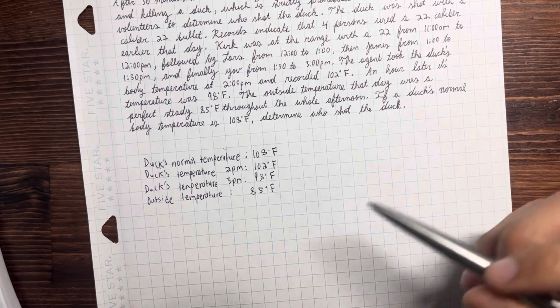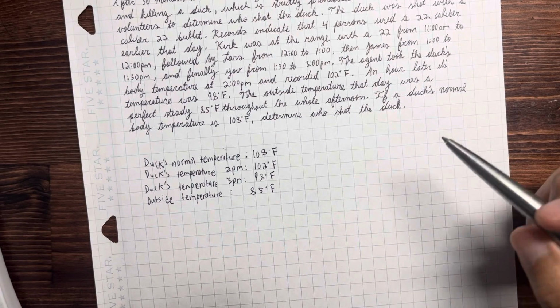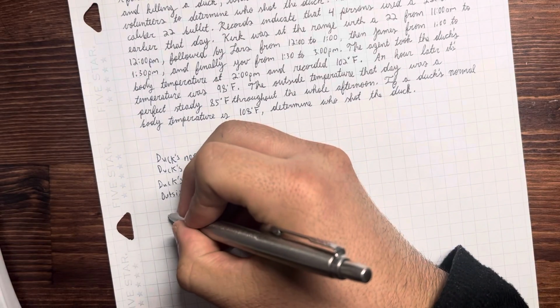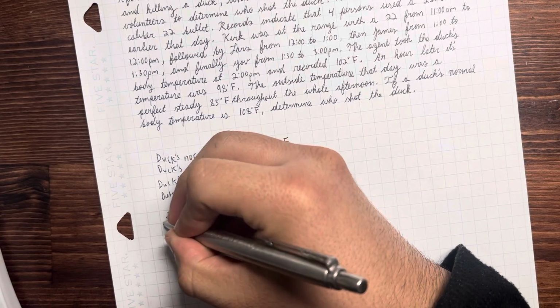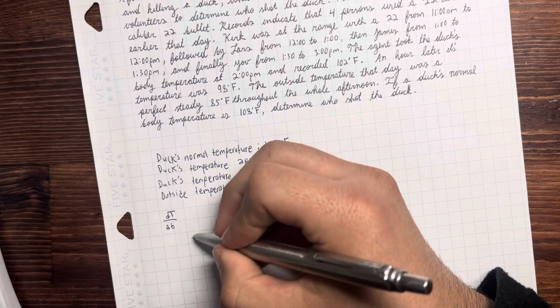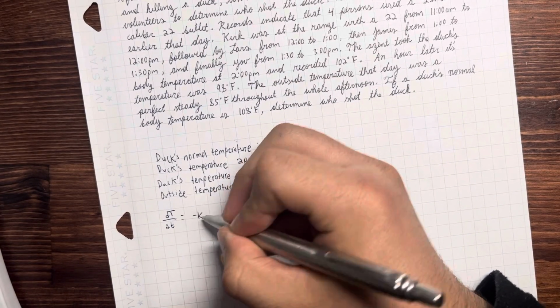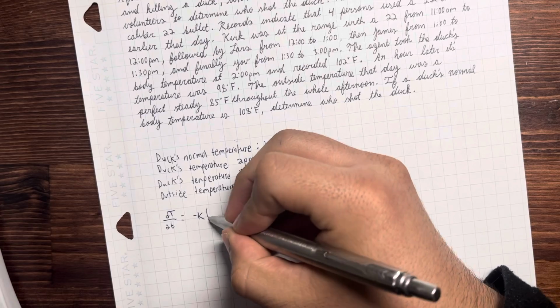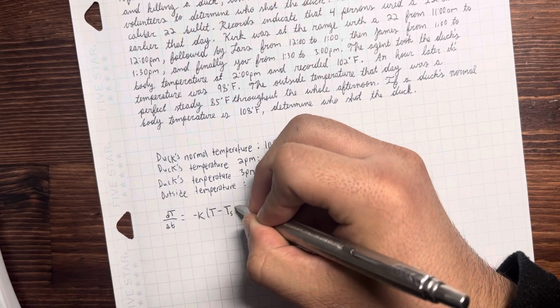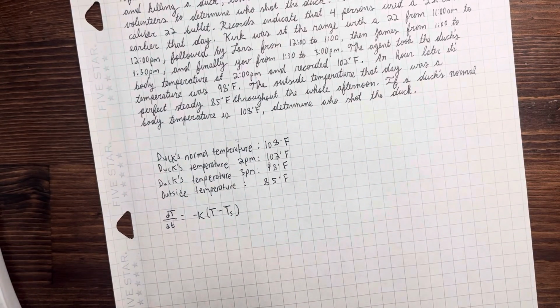There are 2 formulas that involve Newton's law of cooling. The first one is dT over dt equals negative k, a constant, times T minus the temperature of the surrounding.